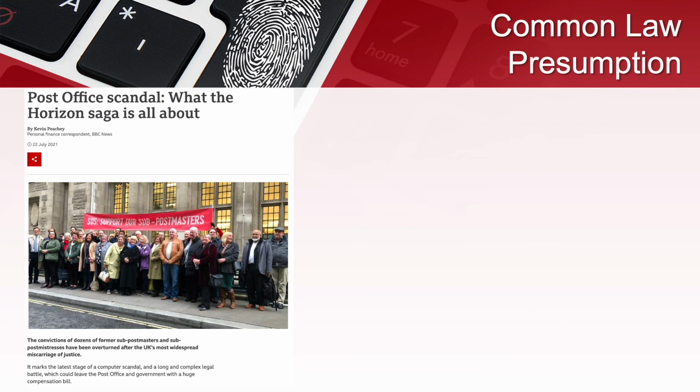This then brings us to one of the largest examples of when computer evidence was presumed accurate even in the face of overwhelming evidence that it was not, and one where the presumption would reverse the burden of proof, from the prosecution and Royal Mail trying to prove that theft had occurred, to the defendants in each case being forced to try and prove that theft had not occurred.